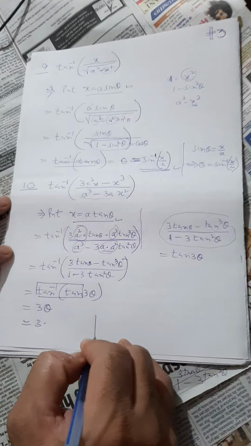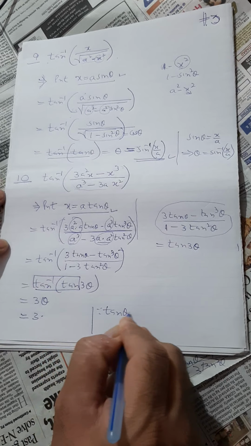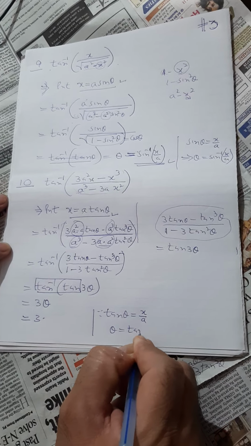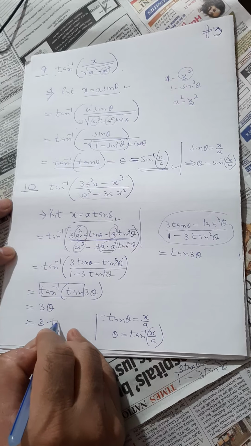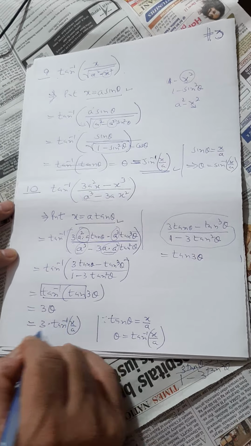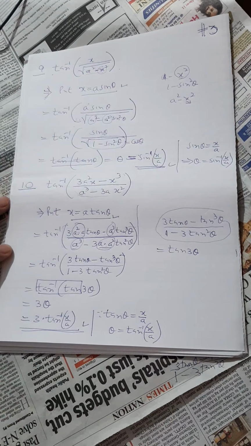And what is theta? Go back to the substitution. Tan theta is x by a. So theta will be tan inverse x by a. So this is tan inverse x by a. So that's a simplified form, 3 times tan inverse x by a.